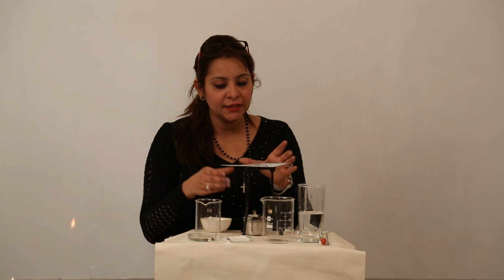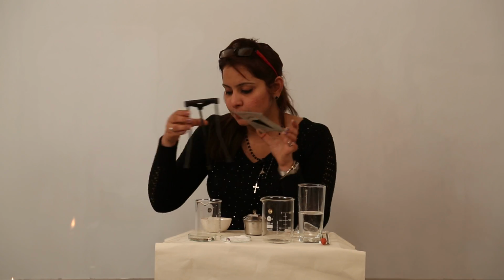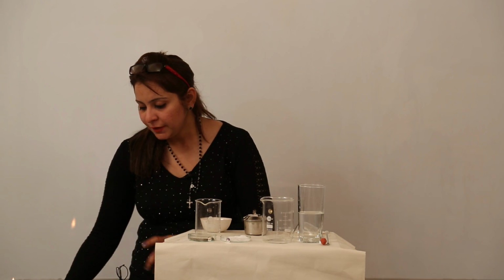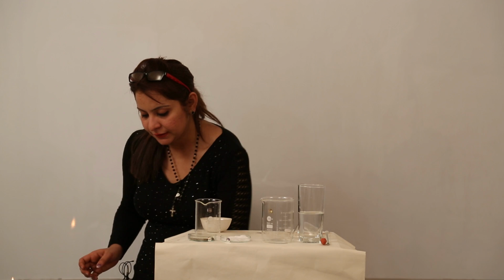Now how I am going to do that, just to make it easy, first of all I am removing this burner, because we won't be using it at this moment, but later on we will require that. Our first step is to mix these solids, to make a mixture of two solids.